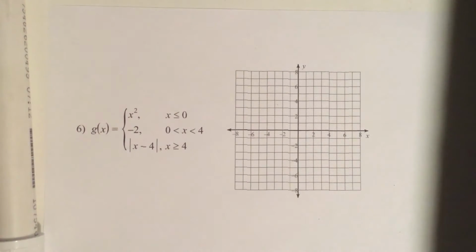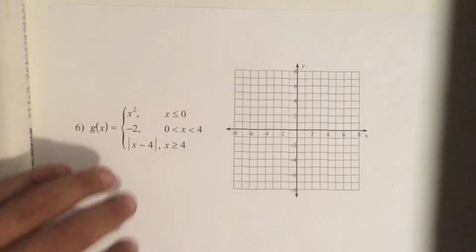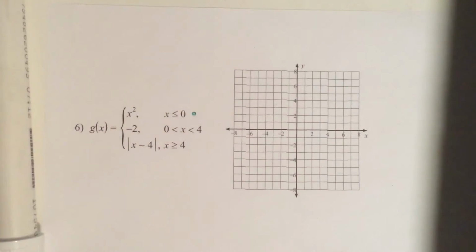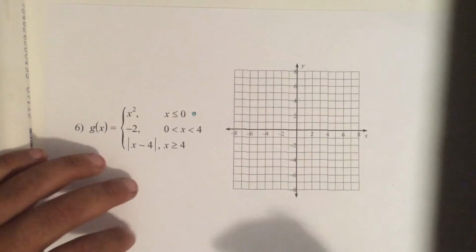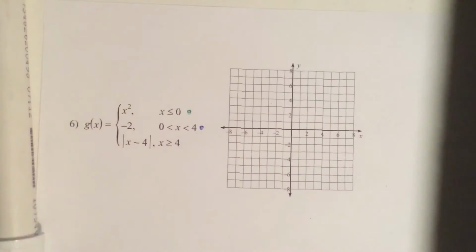This is part 2 of foldable number 3. And for this one, we have another piecewise function with 3 functions in it. We're going to go ahead and do the first one green. I think we did the next one blue. And do the last one purple.